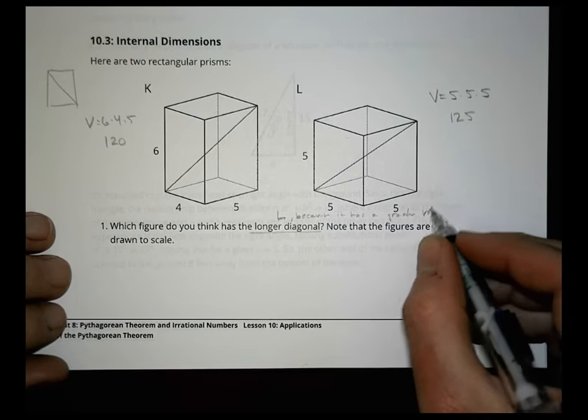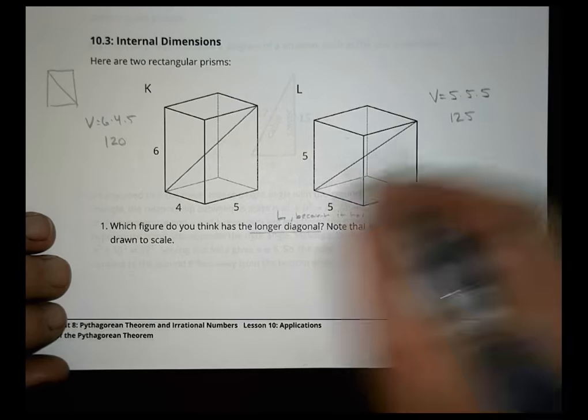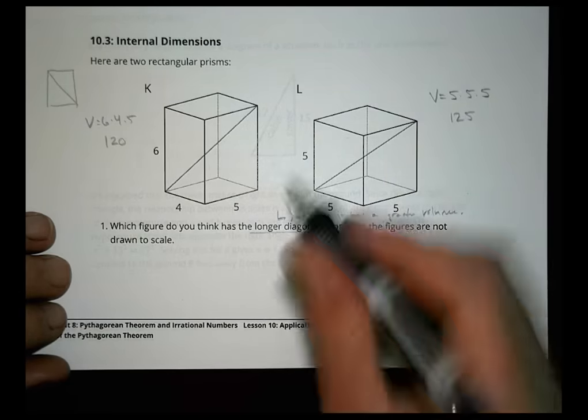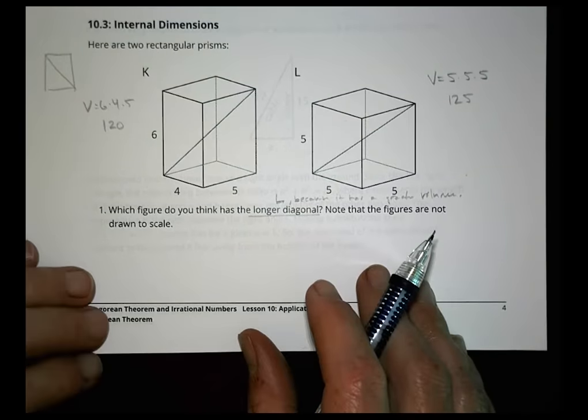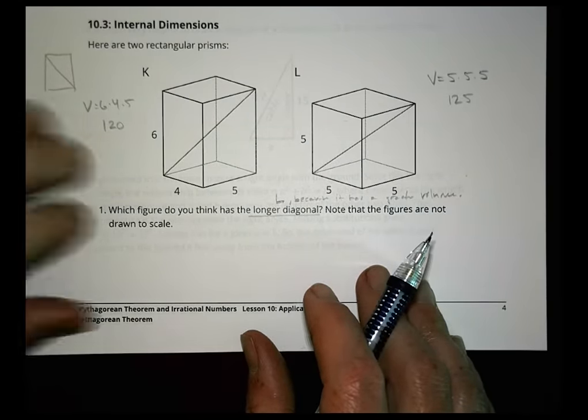Now we're not measuring volume, we're measuring distance, but maybe because it has a greater volume, you might think that it might go further. I'm not sure. But let's take a look here. The next question does say, well, go ahead and figure that out. Calculate the lengths of both diagonals.